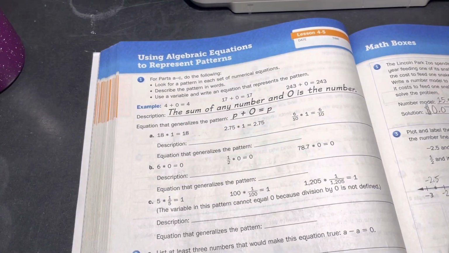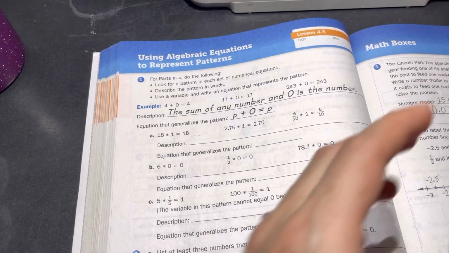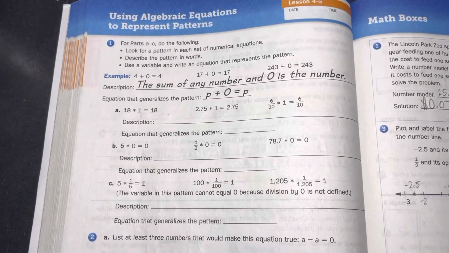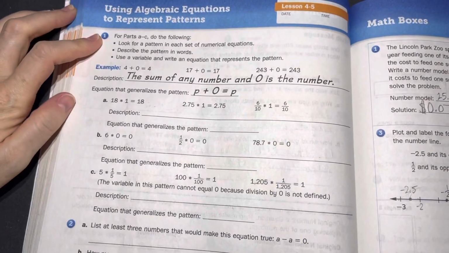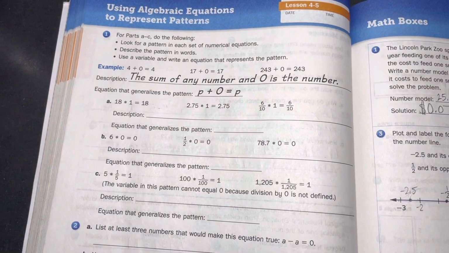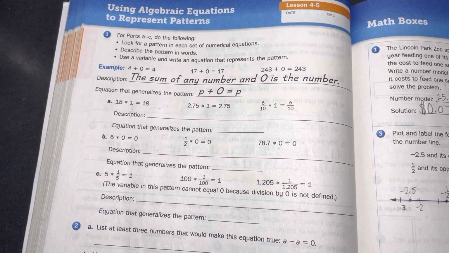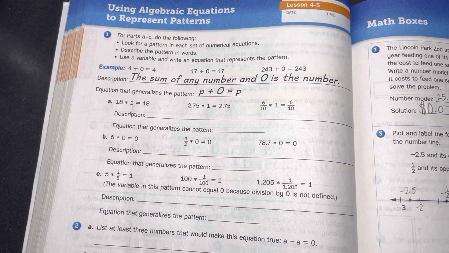So on this page, we are going to be using some patterns in algebraic expressions or equations. If we look here, it says number 1, for parts A through C, do the following. Look for a pattern in each set of numerical equations. So we have 3 problems that have no variable, we know the answers, we know all the numbers. We're describing the pattern in words, and then we're using a variable to write an equation that represents the pattern.